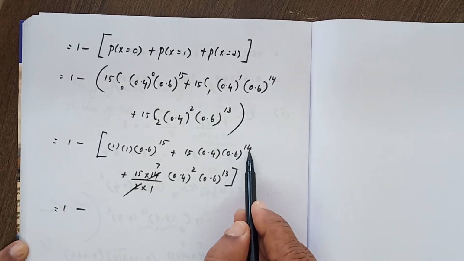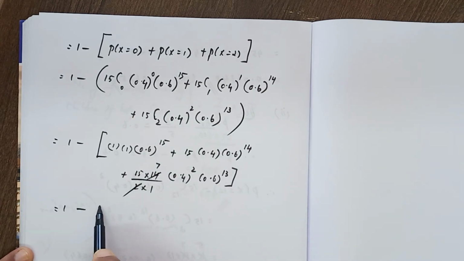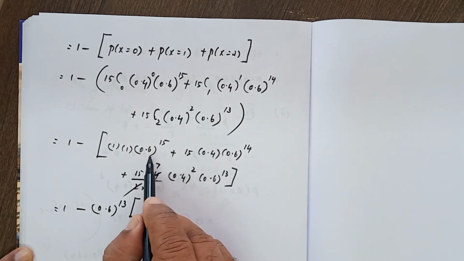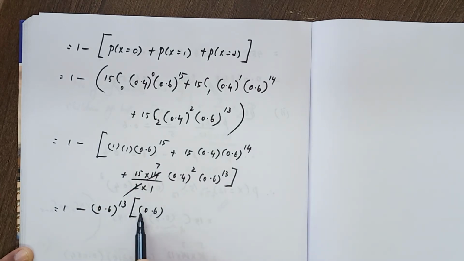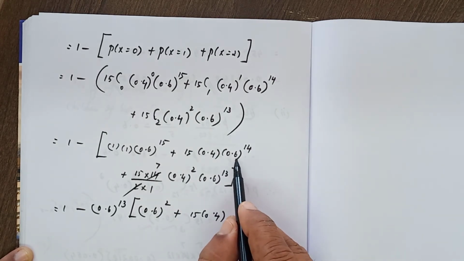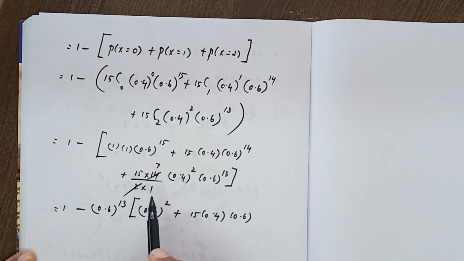Equals 1 minus. Here 0.6 power 13, here power 14, here power 15. So which one is the least? 0.6 power 13, and that can be taken out as the common factor. After taking out 0.6 power 13, the balance is 0.6 power 2 into 1 into 1, that is 0.6 power 2. Here 15 will be there, 0.4 will be there, and since we have taken 0.6 power 13 common, one more 0.6 will be there. Plus 15 into 7, that is 105, into 0.4 the whole square. That's all. Now we have to simplify.